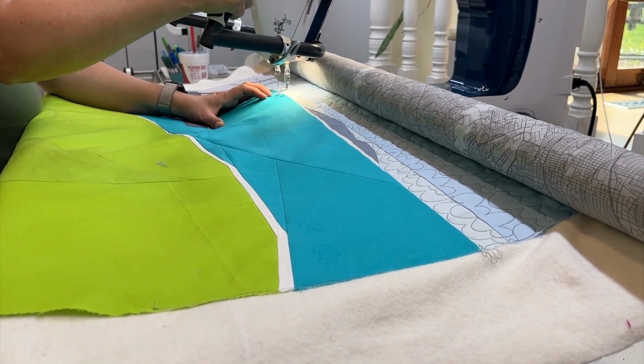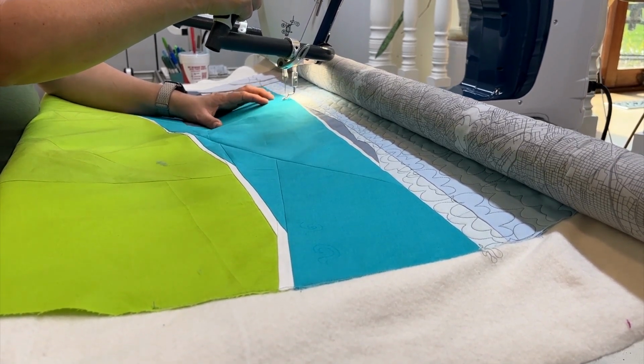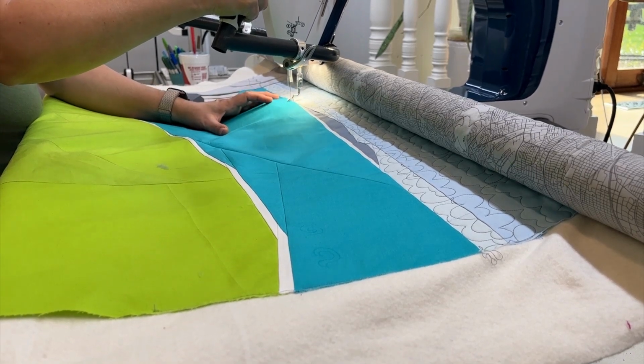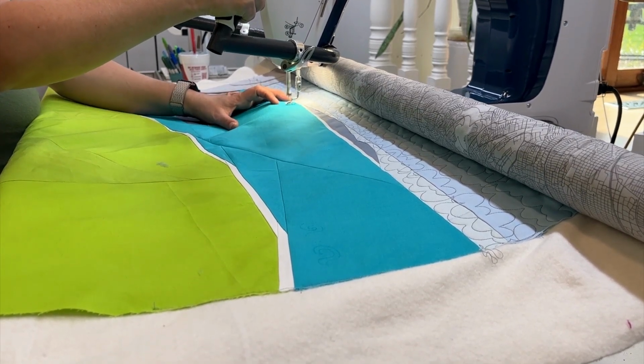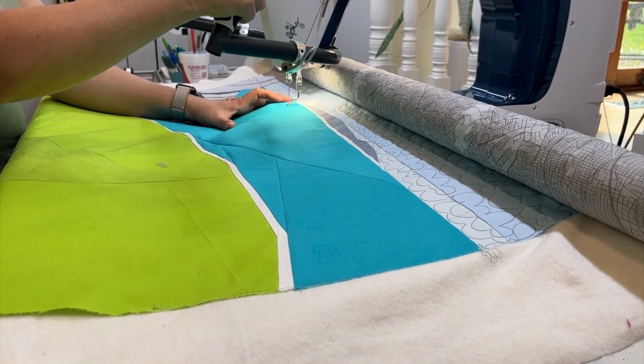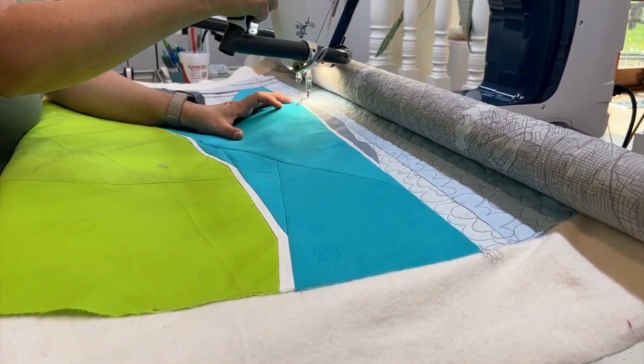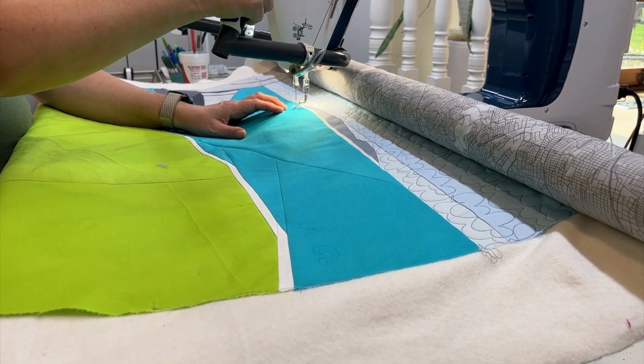Now in the end, it's not going to show which way my waves go, and I know it's there, but it's not a big deal. But I got some good practice in again, and that's what matters. I'm just trying to get practice in and get better.